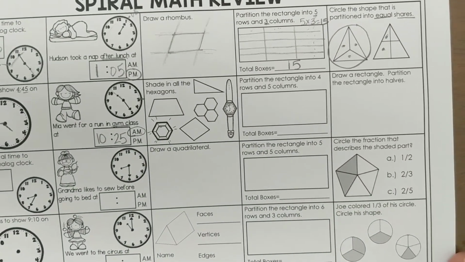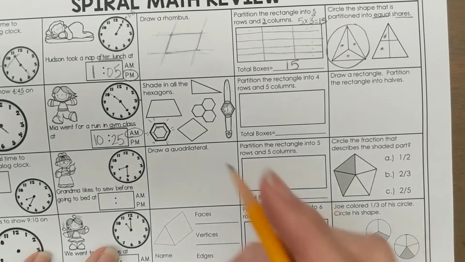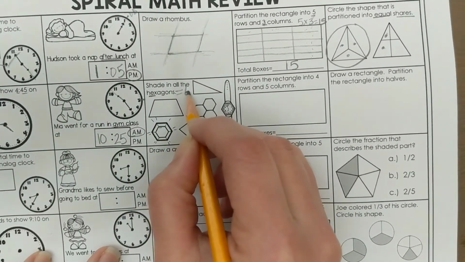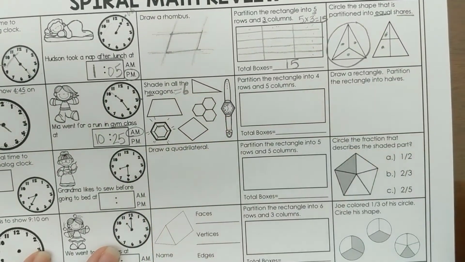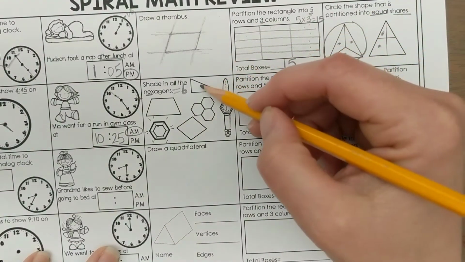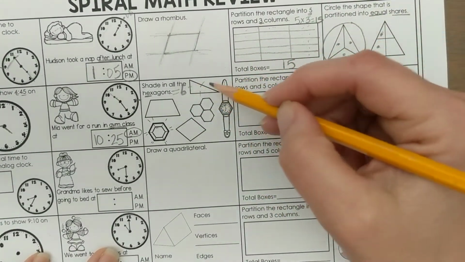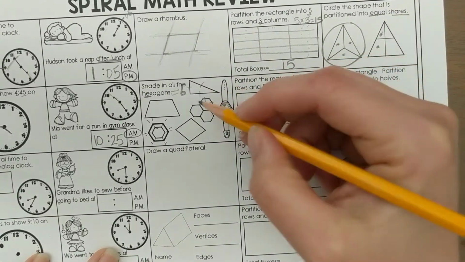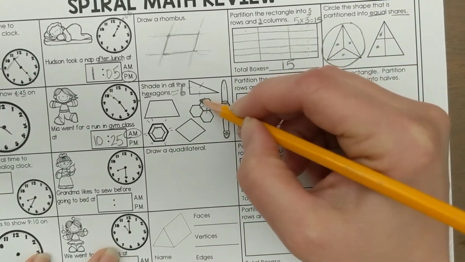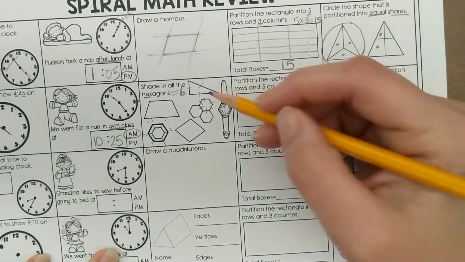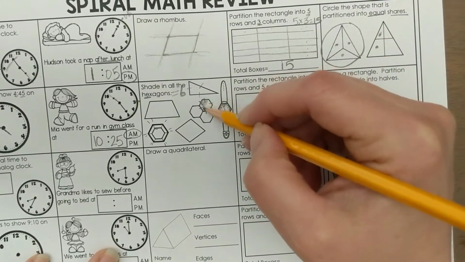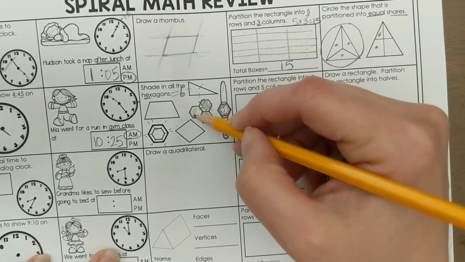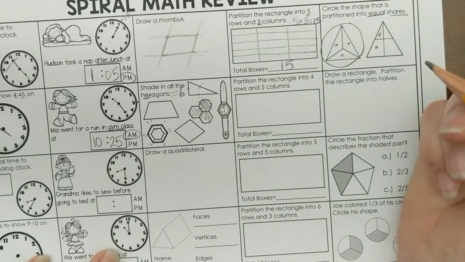On the next, we shade in all of the hexagons. If you remember, hex equals 6 sides. A hex is 6 sides. So let's count. 1, 2, 3. Not that one. 1, 2, 3, 4, 5, 6. So this is a hexagon. And of course this one would be, and this one would be, because they're all the same shape.